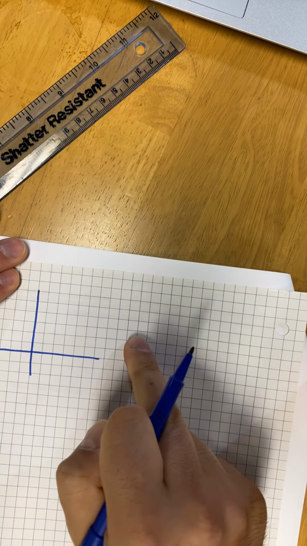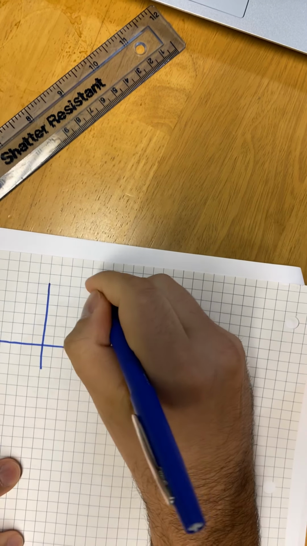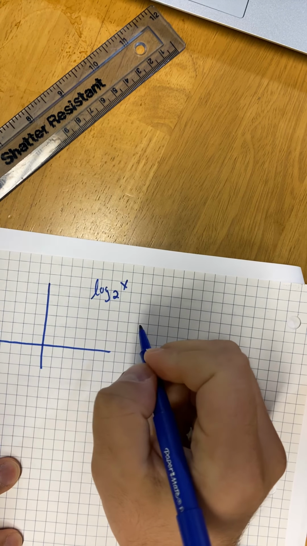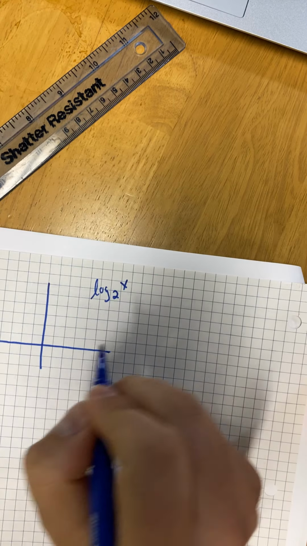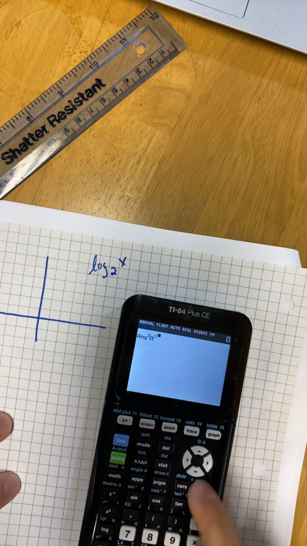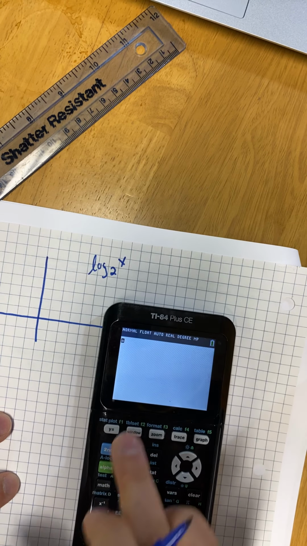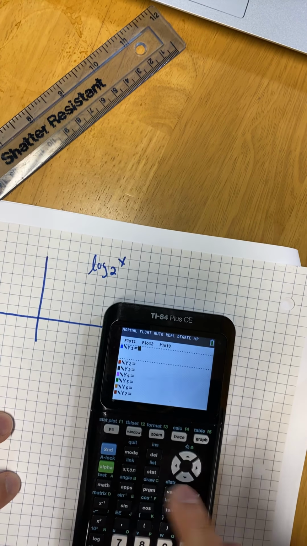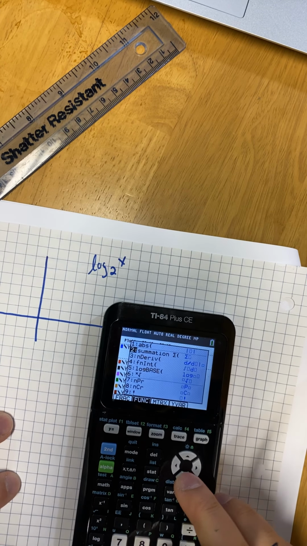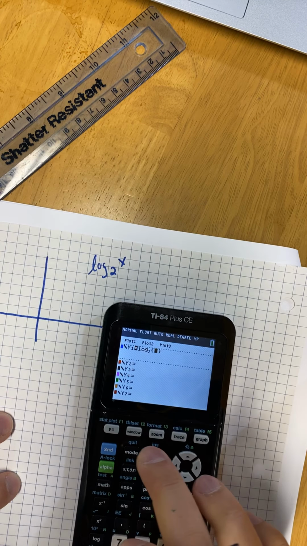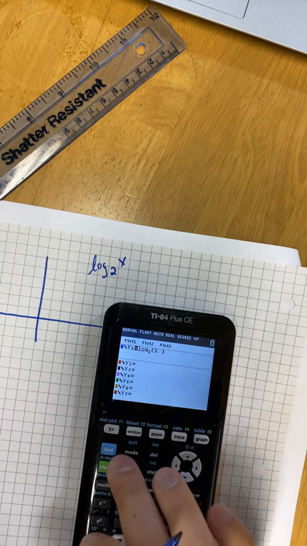They always do this. So if I have log base 2 of x, you could put it in the calculator. Alpha, window, y equals, and then log base 2 of x.